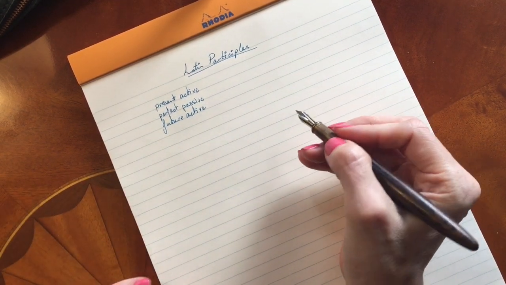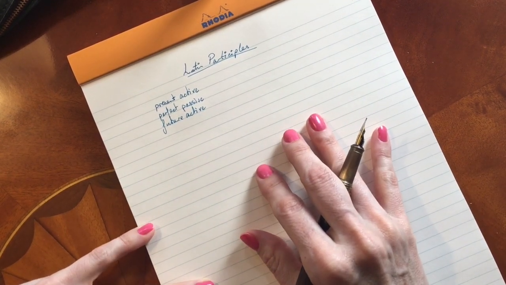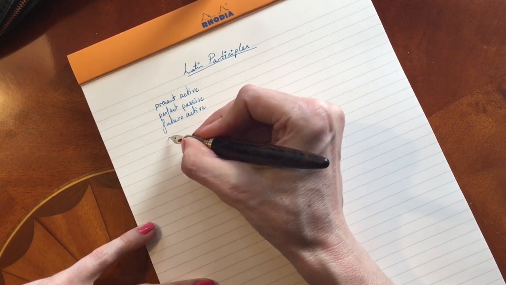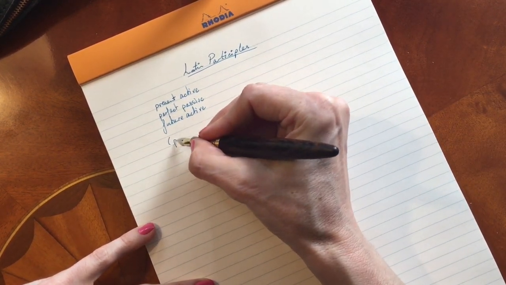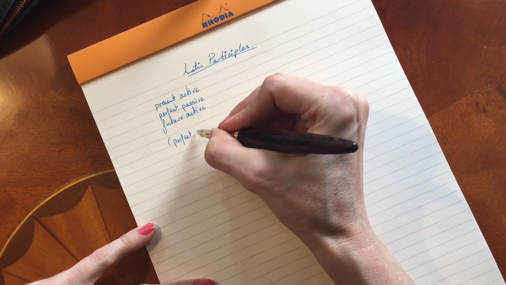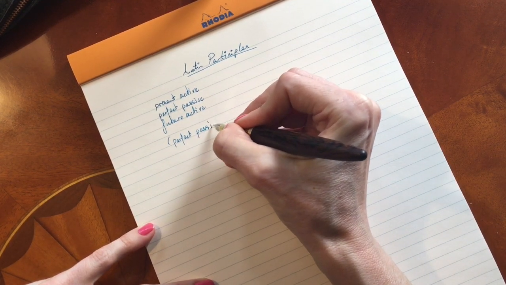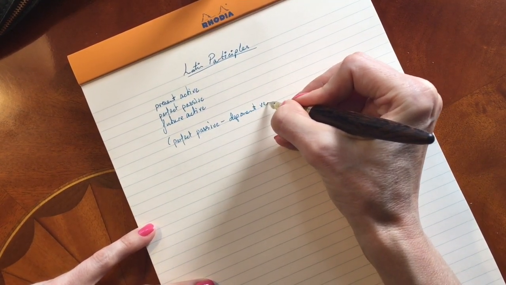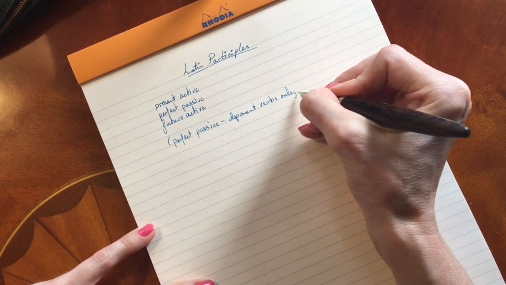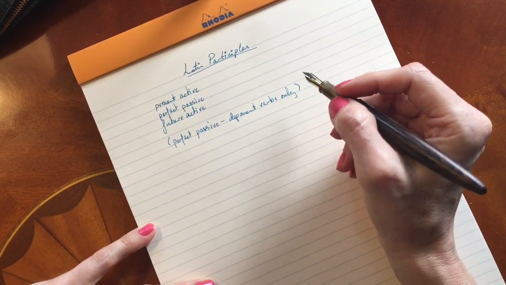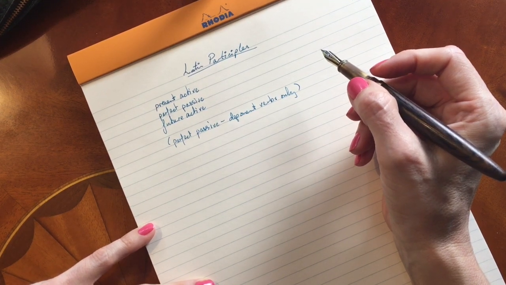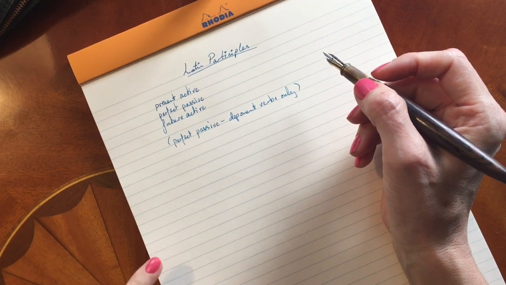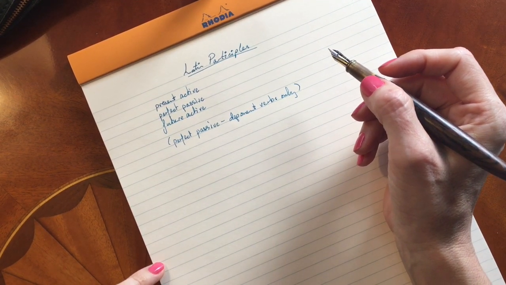You will notice that we have no perfect passive participles except in deponent verbs. So you will get something like locutus est, which makes sense because deponent verbs look like passive verbs.